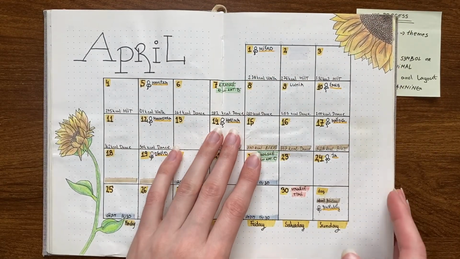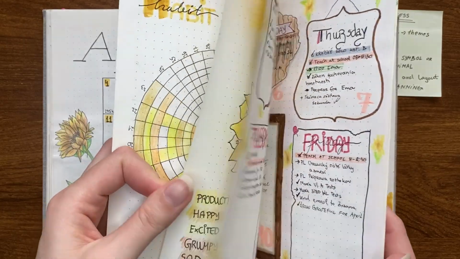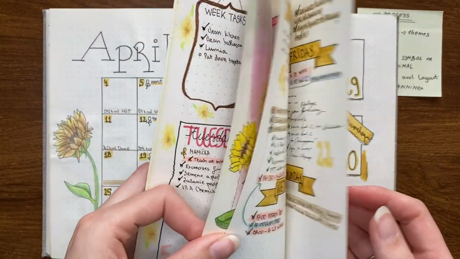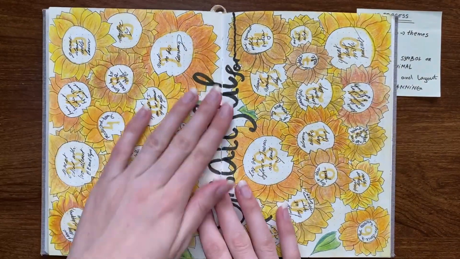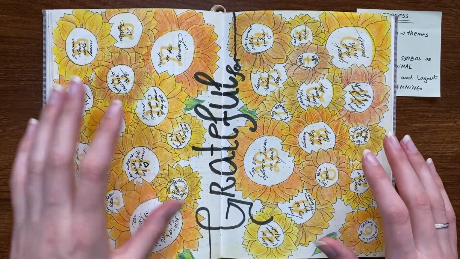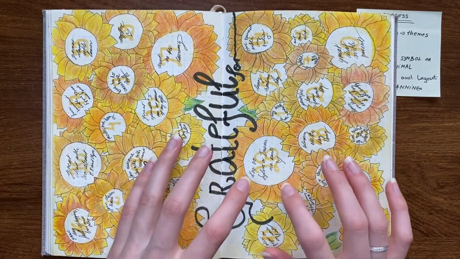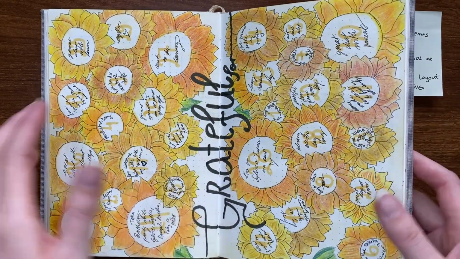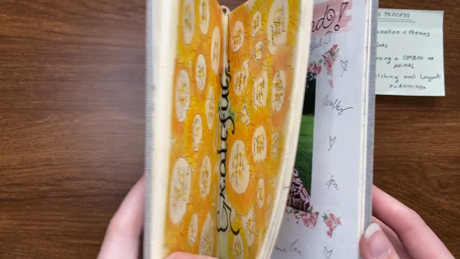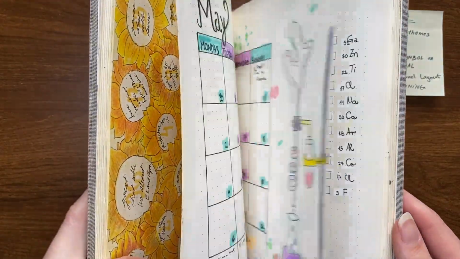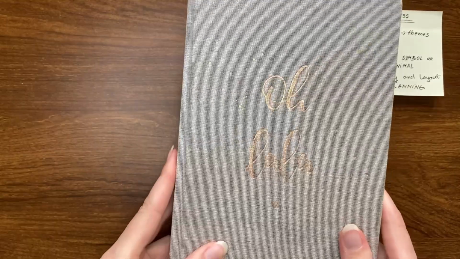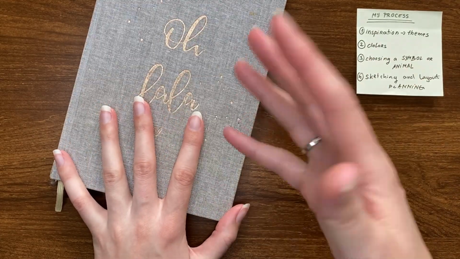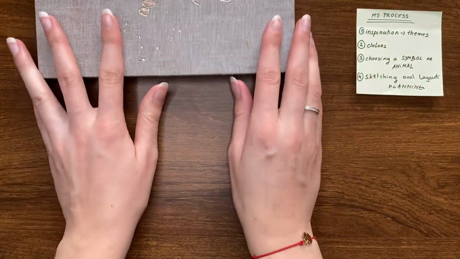Let me just find my Grateful for spread. This is my favorite Grateful for spread ever. Here it is. Because it has bright colors and it has sunflowers, it's my favorite spread ever. So, this is how I chose themes for my first bullet journal ever. It was basically random, but still inspired by something around me.